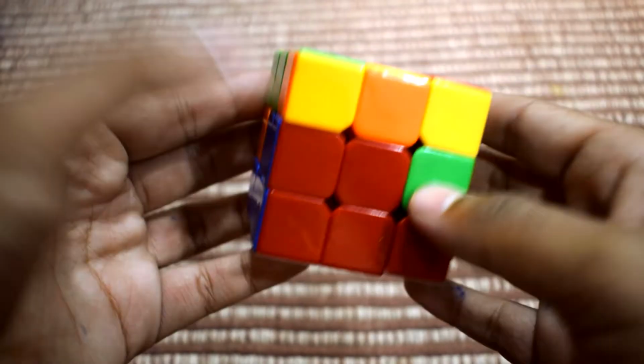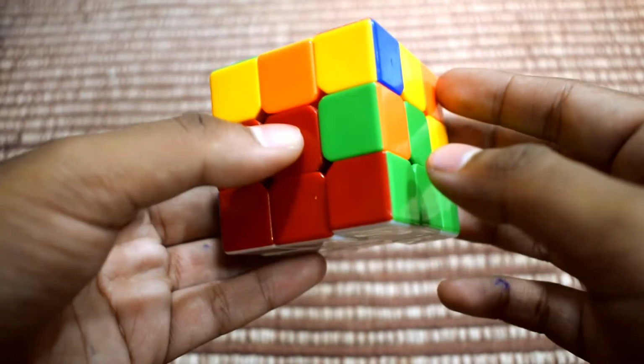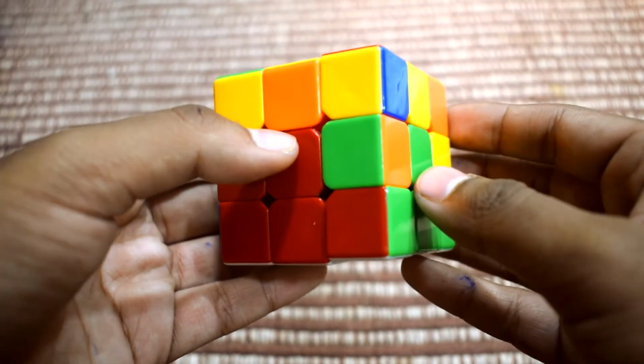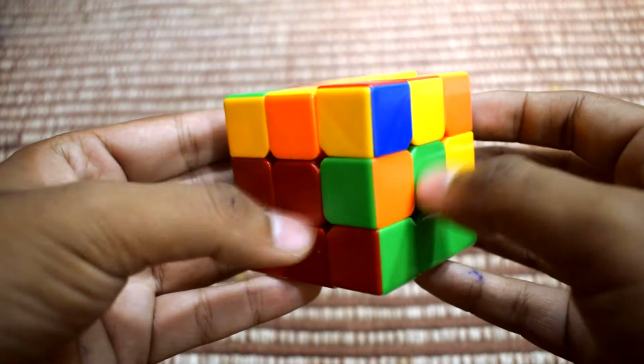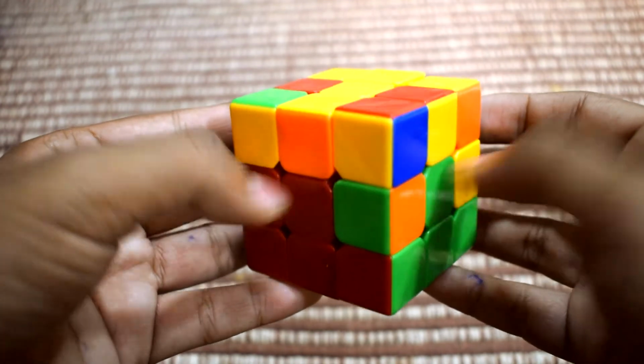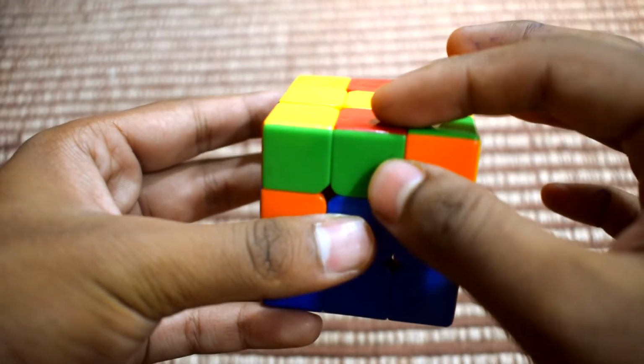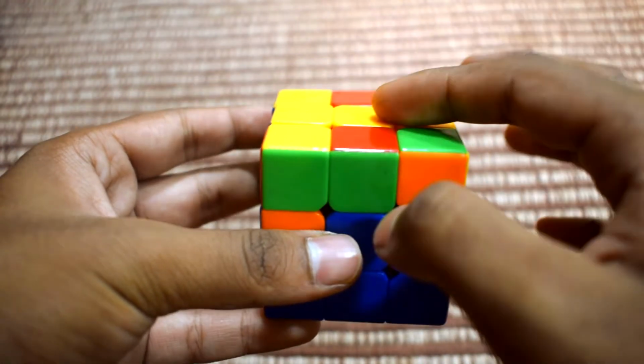So let's just move on to the next edge. So I'll check the color over here, that is the red color and the green color on these centers. So I'll search for a red and green edge. So it is over here. I have a red and green edge. I'll face the third layer towards the top.